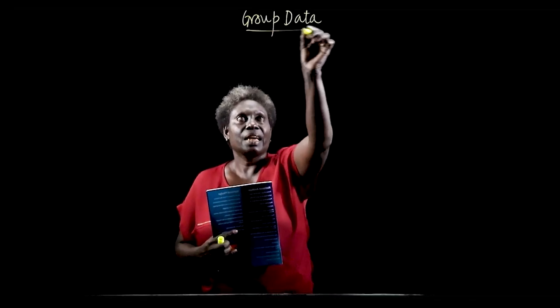In today's lesson, we are going to look at group data. What is group data? Group data is data that is classed into class intervals. We are going to look at 25 students in a class and their weights.